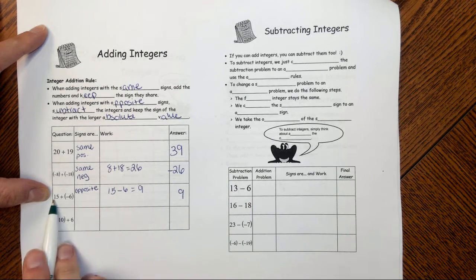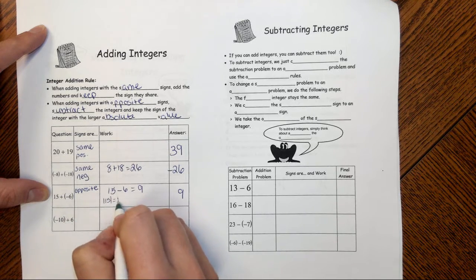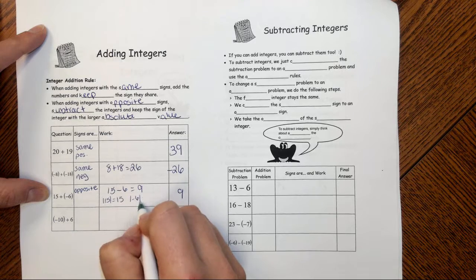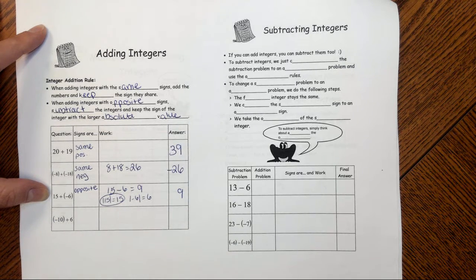And which of these has the larger absolute value? Absolute value of 15 is 15. The absolute value of negative 6 is 6. The positive number has a larger absolute value, so my answer is a positive 9.